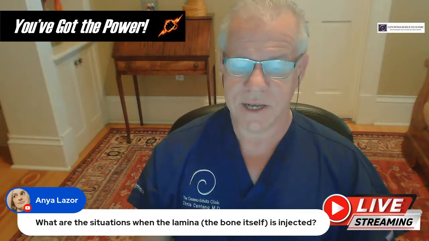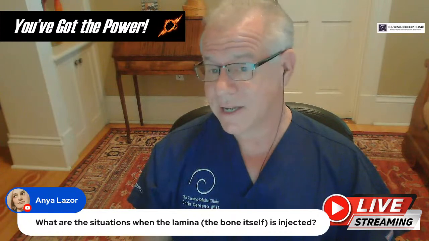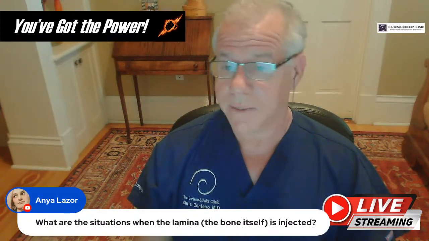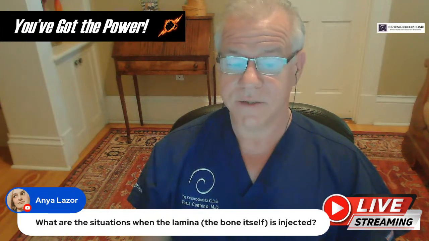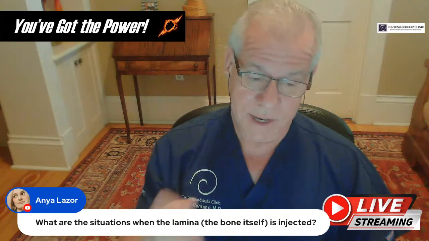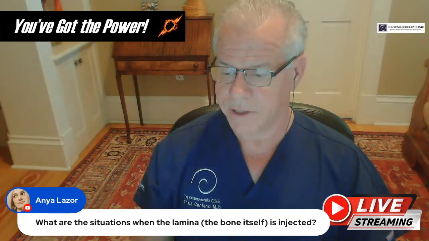But as far as injecting into the lamina bone, meaning inside the bone, that's not something we've done. It would be a little dangerous because it's fairly thin, and the difference between being in the bone and going through the bone into the spinal canal is not that much.